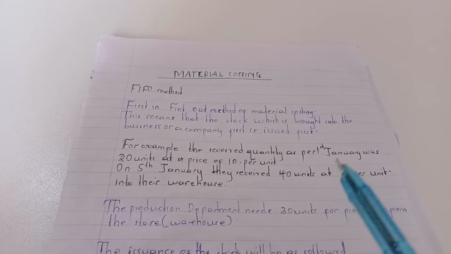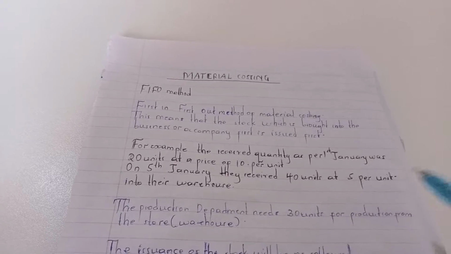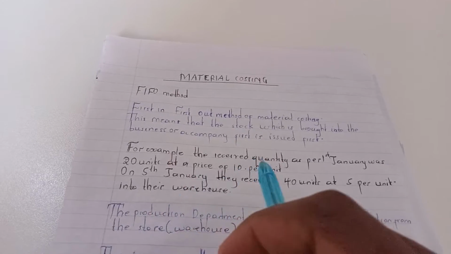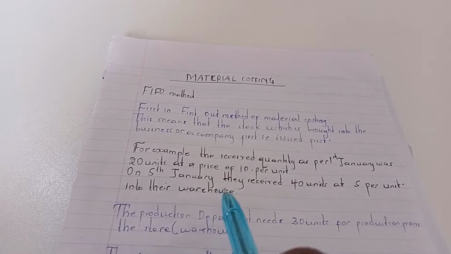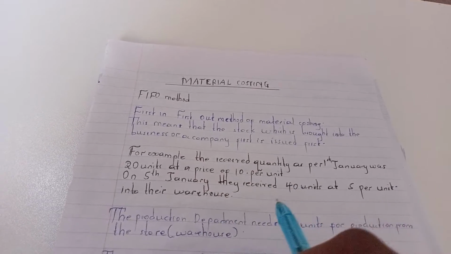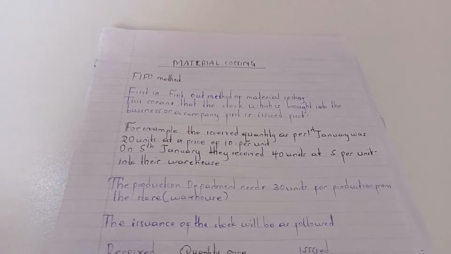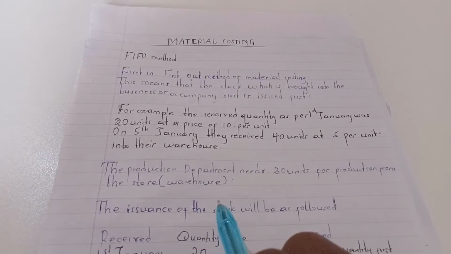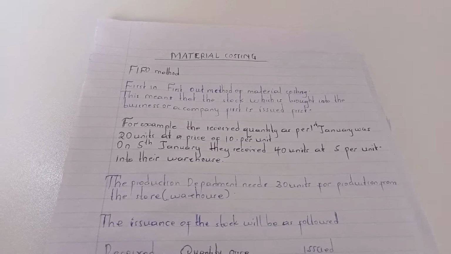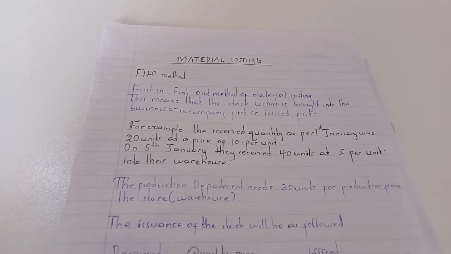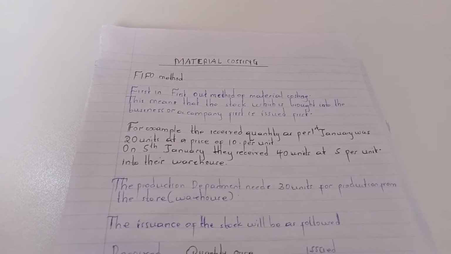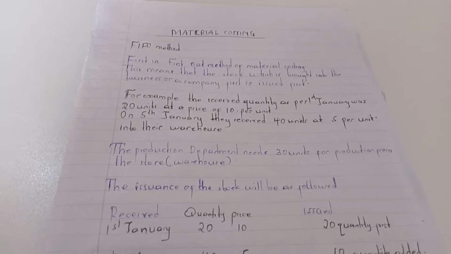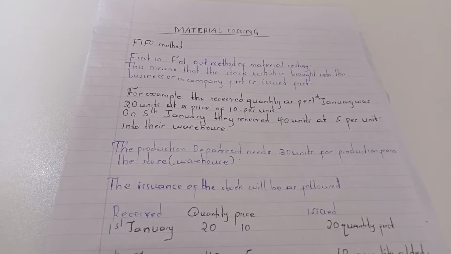For example, a company XYZ Limited received a quantity on 1st January, 20 units at a price of 10 per unit. On 5th January, they received 40 units at 5 per unit into the warehouse. The production department needs 30 units for production from the warehouse to facilitate the production of the company's various products. The issuance of these units will be as follows.